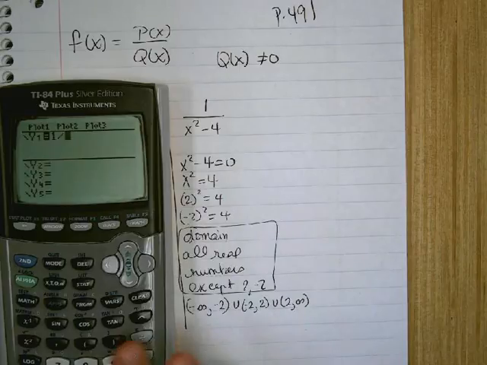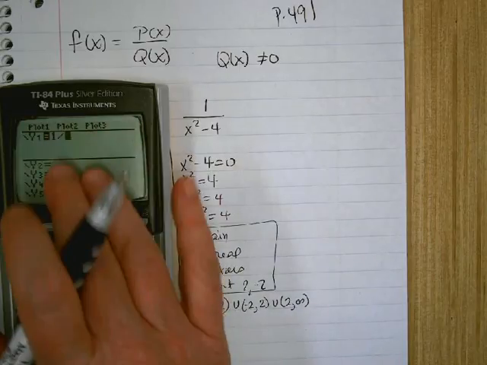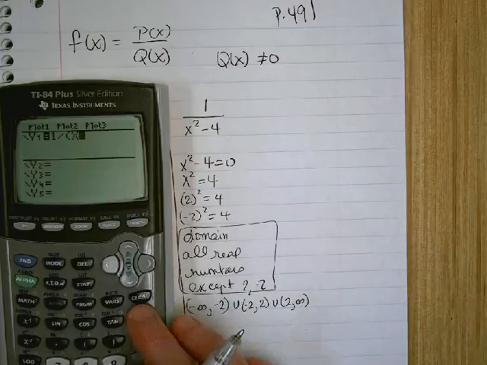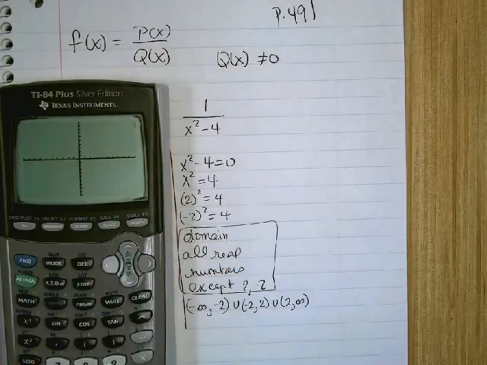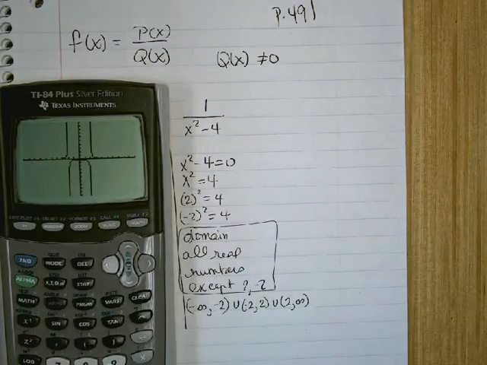So 1 divided, let's put in the graphing calculator, 1 divided by x squared minus 4. Graphs do not look like that. It's doing kind of like, so we're doing 1 divided by, my last one. Oh, that's it. Okay. Oh my gosh.